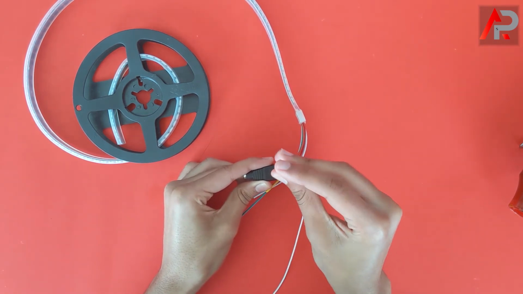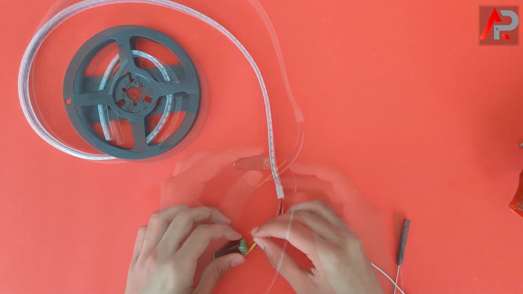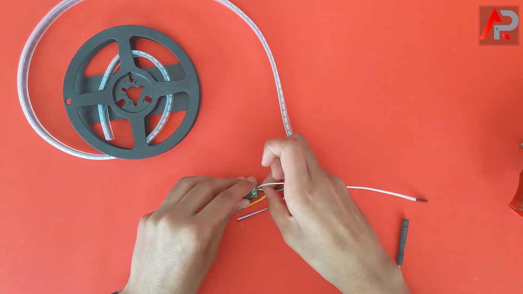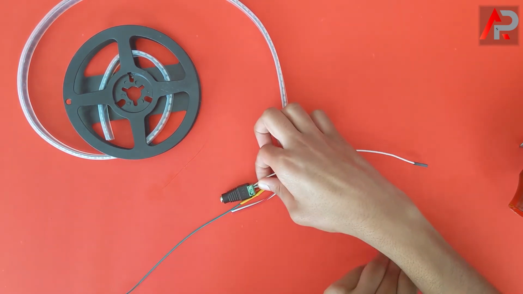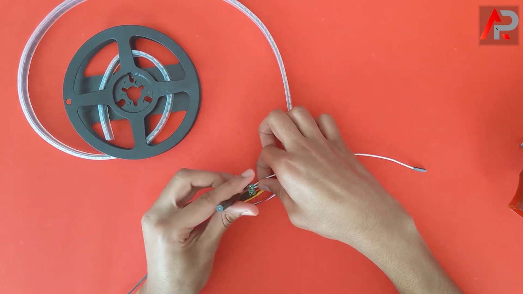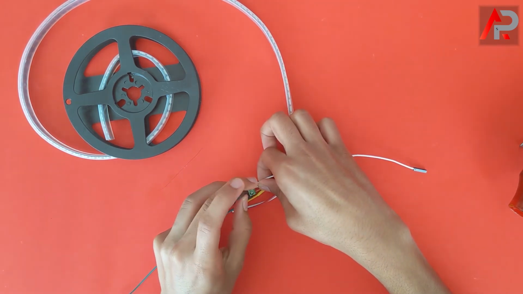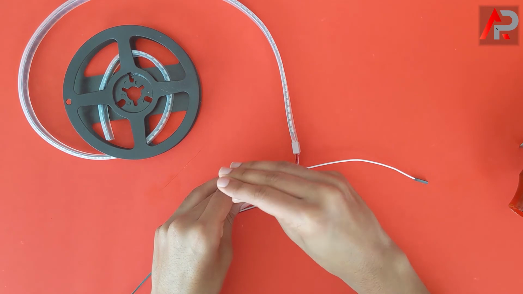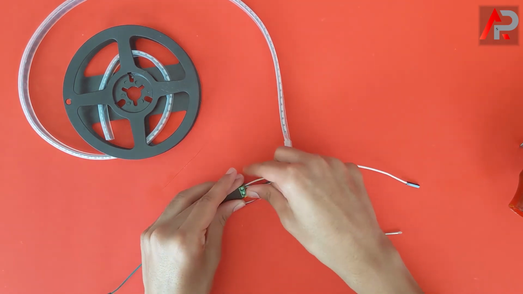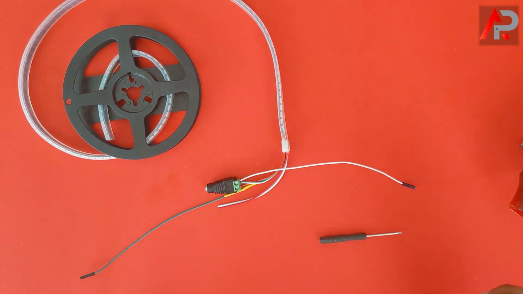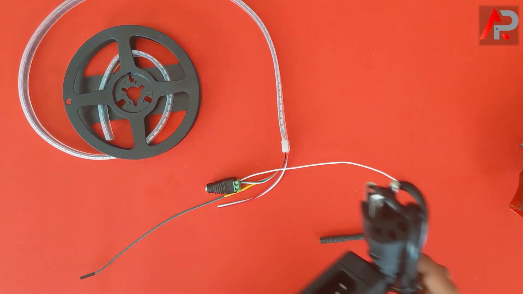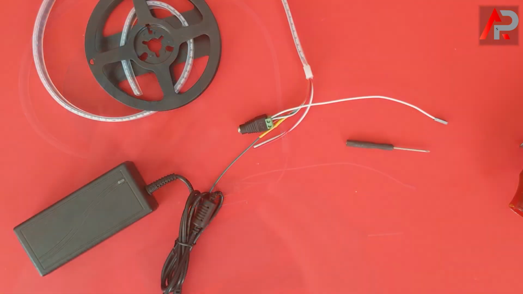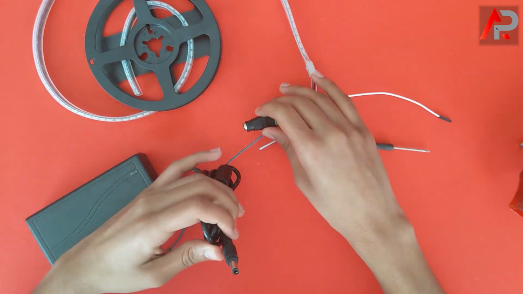Attach both wires twisted together in the negative or minus side of the power socket. Attach the power socket to the power supply as shown.